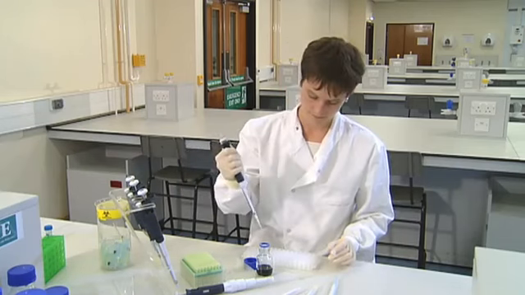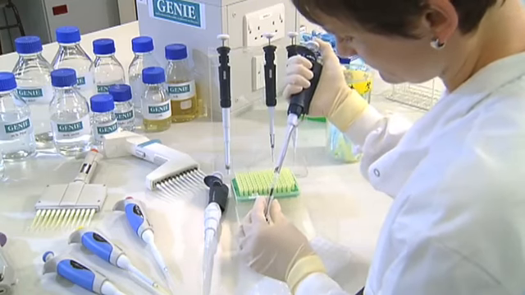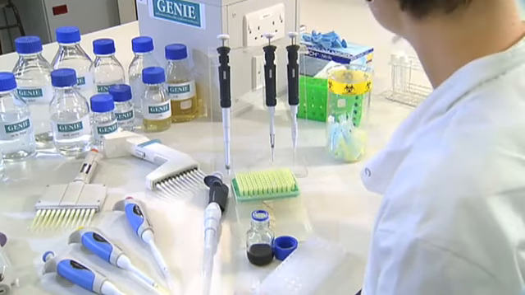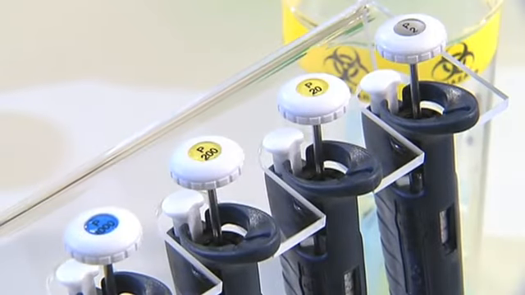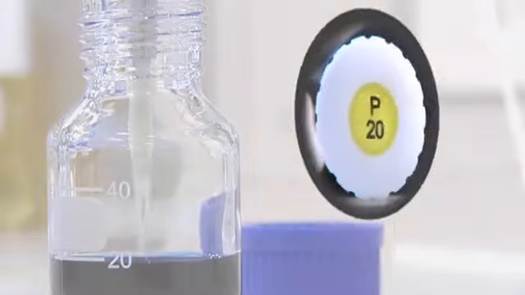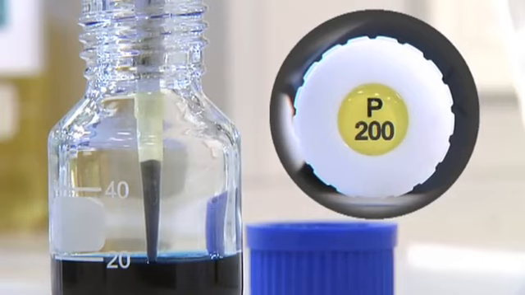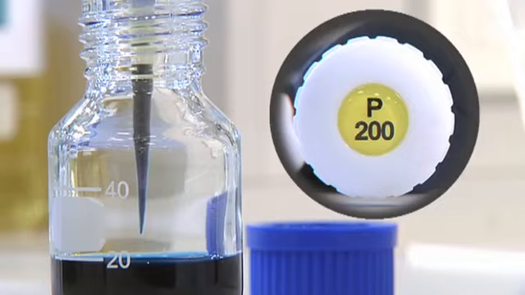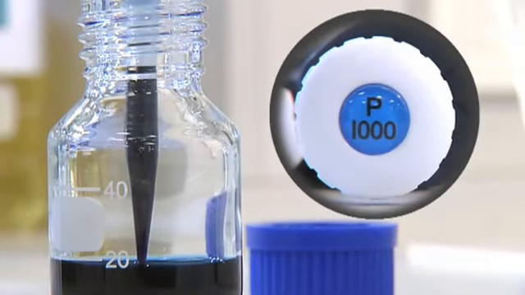Different pipettes work across different ranges of volumes and are named by the maximum volume they pipette. The different pipettes look very similar, so they're labelled on the top of each push button with a capital P followed by a number which indicates the maximum volume for that particular pipette. A P20 pipettes between 2 and 20 microliters. A P200 pipettes between 20 and 200 microliters. And a P1000 pipettes between 100 and 1000 microliters.